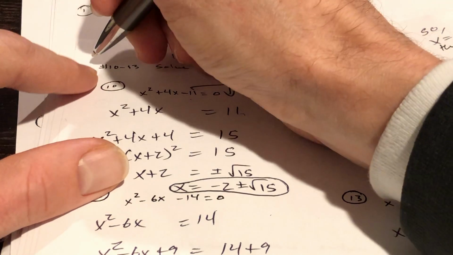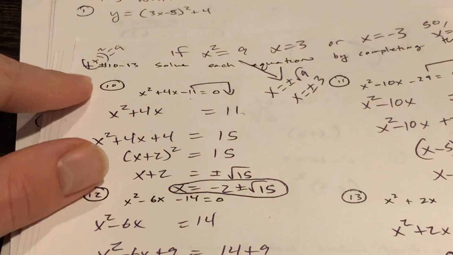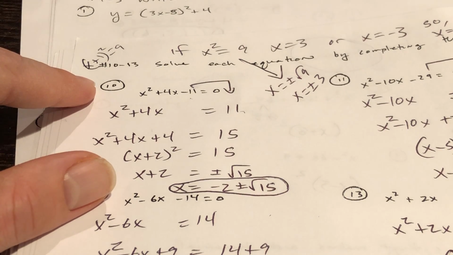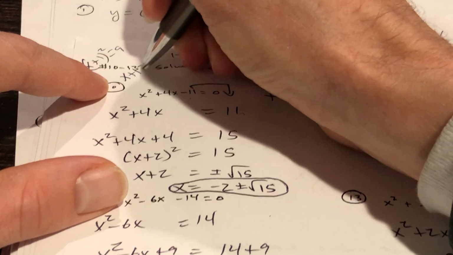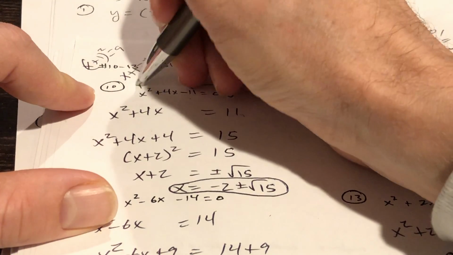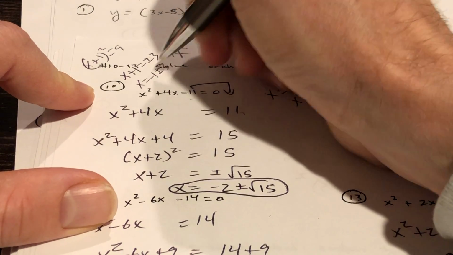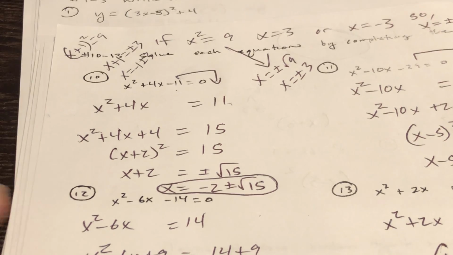Because if I had this situation, like x plus 1 squared is equal to 9, I'd be like, oh, I'll take the square root of both sides. I'll have x plus 1 is plus or minus 3, and then I'll say x is negative 1 plus or minus 3, and I'll get two answers from that. Okay, you'll see that in the quadratic formula here soon.